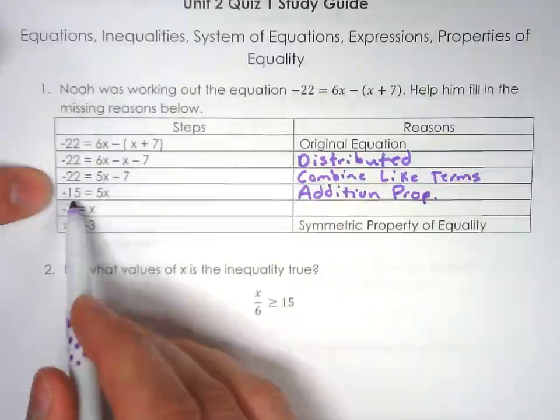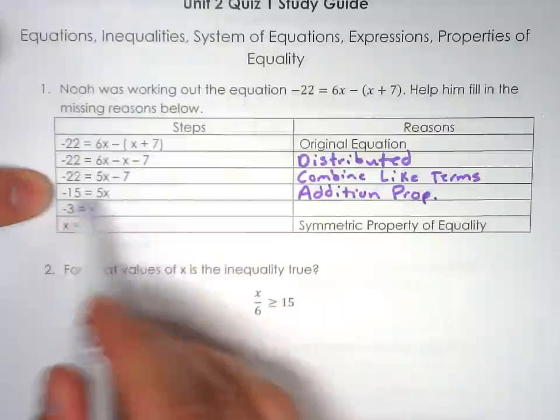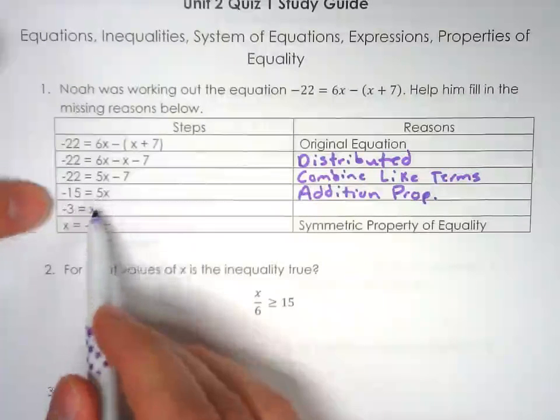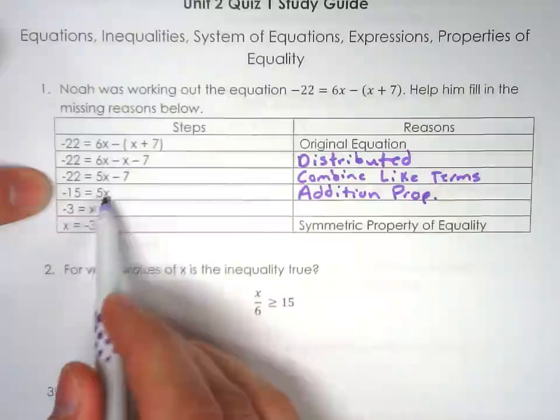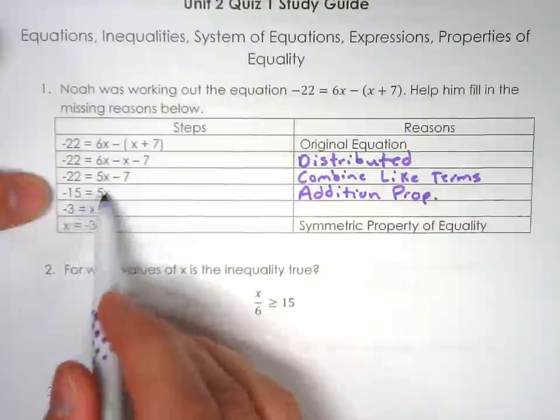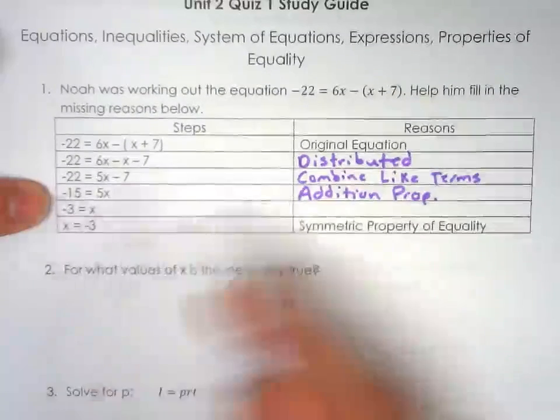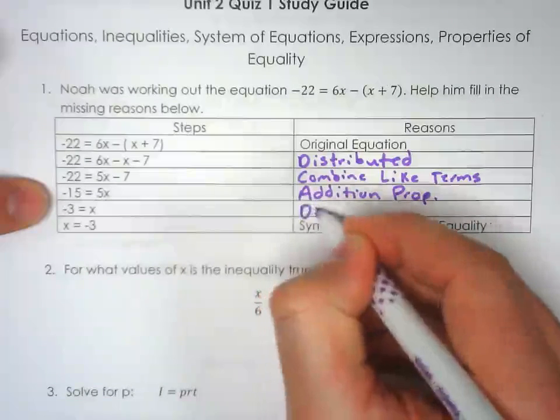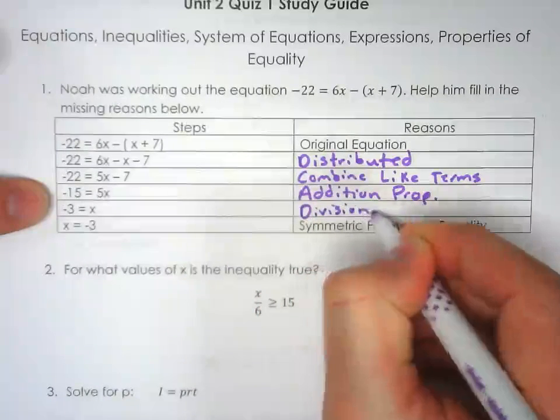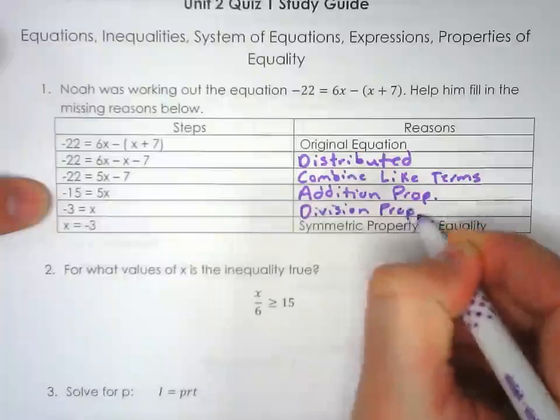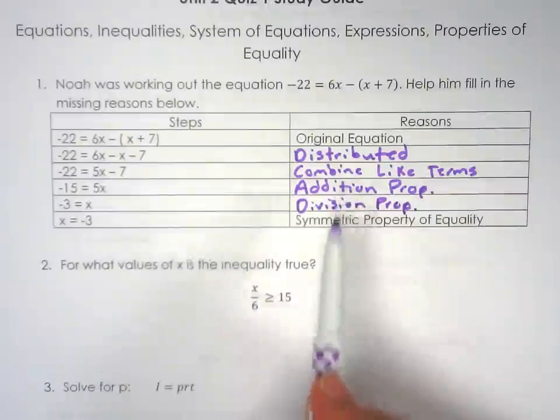Next, we have negative 15 equals 5x. Okay, well, what happened from here to there? What did they do? 5 is gone. It's just x, and negative 15 turned into negative 3. Well, this is a one-step equation. What they did was they divided. This is the division property. Division property. And you're not going to have to do all of those on the quiz.